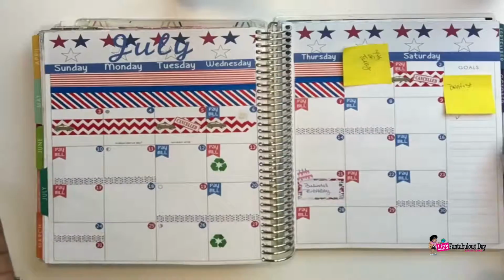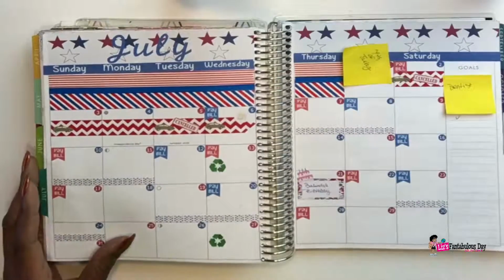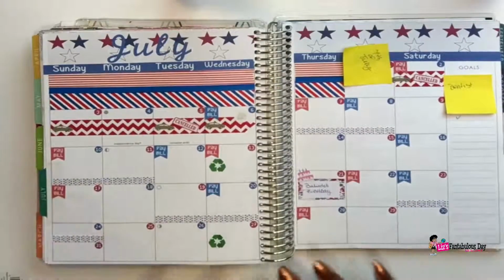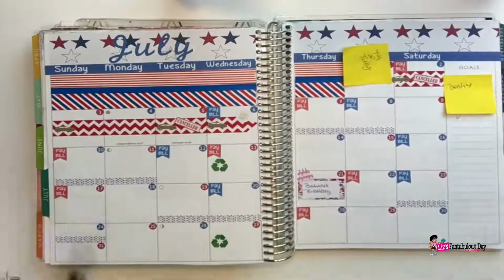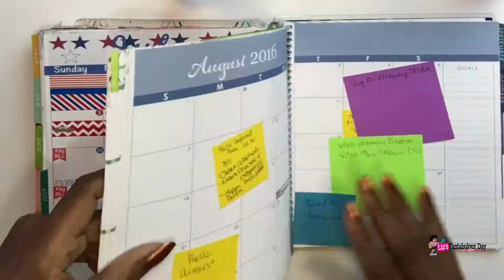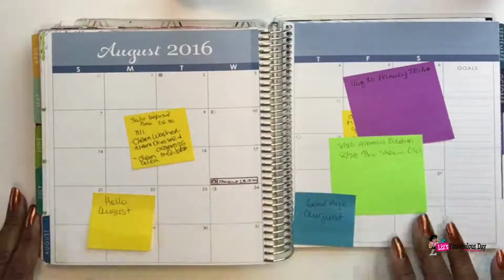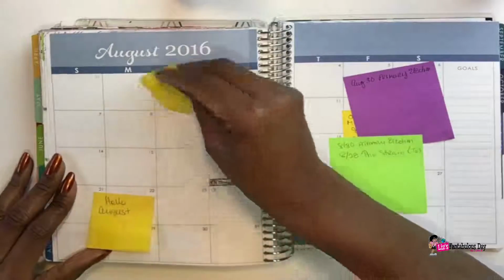So I'm going to go ahead, and we're going to go to the next monthly layout, and it's going to be kind of the same. So I'm going to do a talk over for that part, so I can speed it up. So we're going to go here to August, and I have all my stickies, and I'm going to go ahead and pull these off.